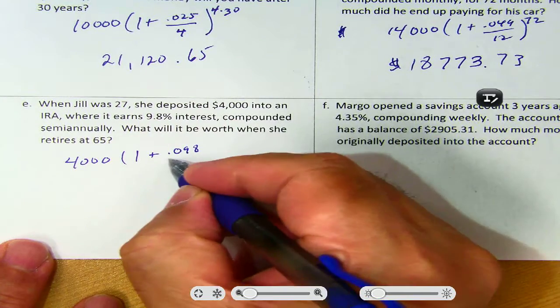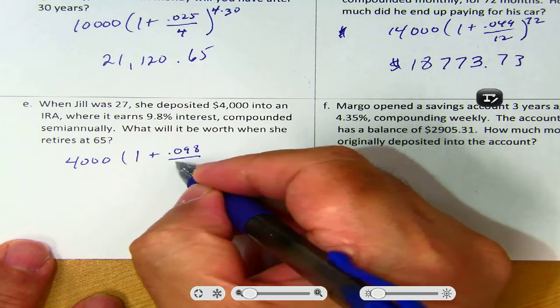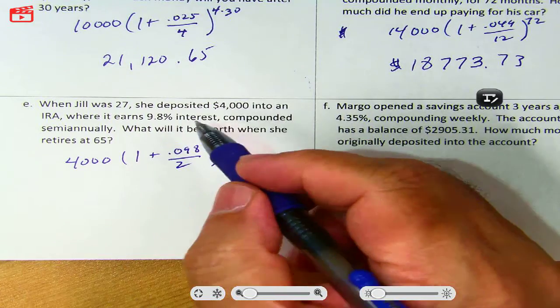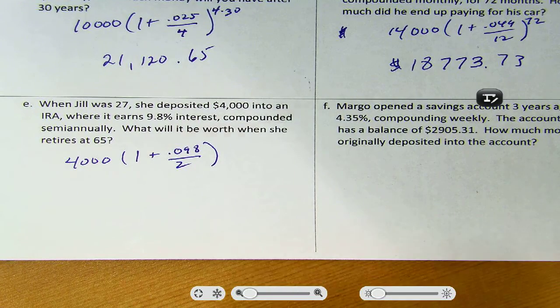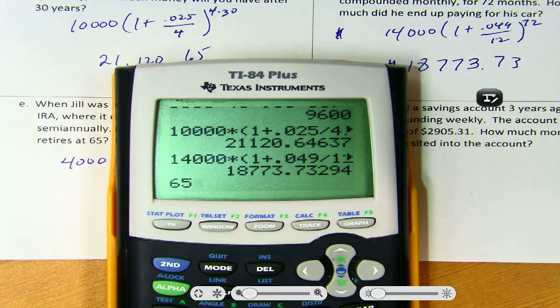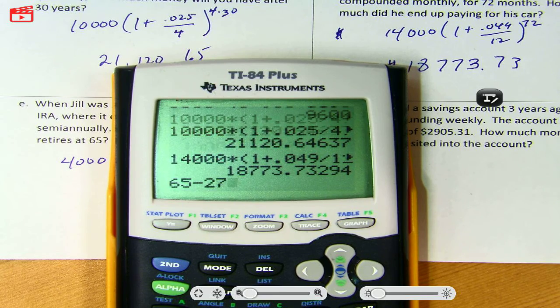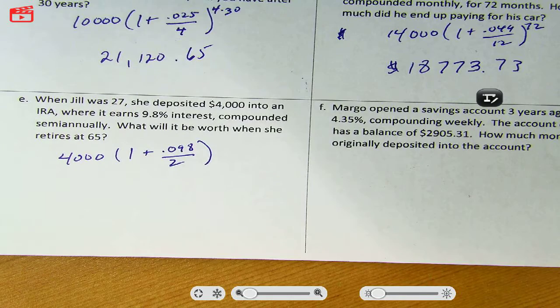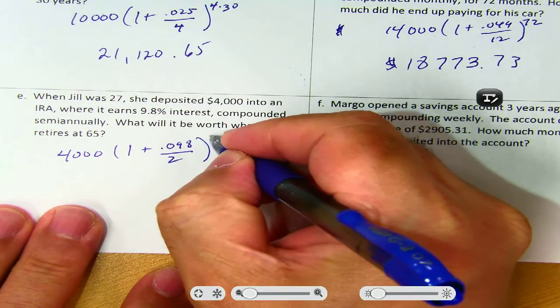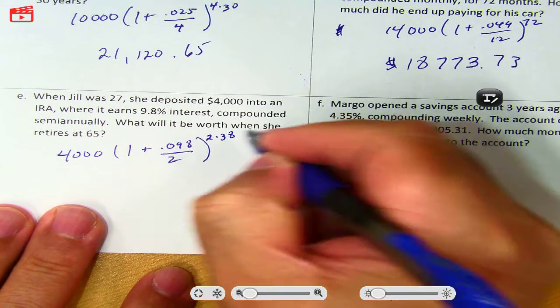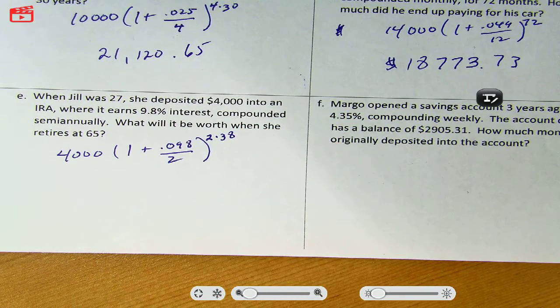It's compounded semi-annually. That means twice a year, so just 2. Now 65, figure out how many years it's in. You just subtract: 65 minus 27, and you have 38 years. And it's compounded semi-annually, so twice a year, 2 times 38. And that's what you're going to calculate.